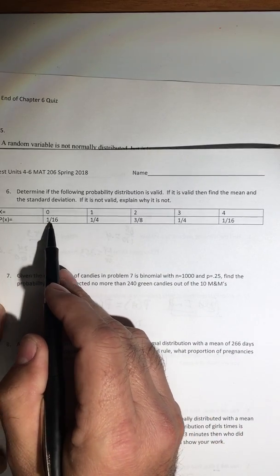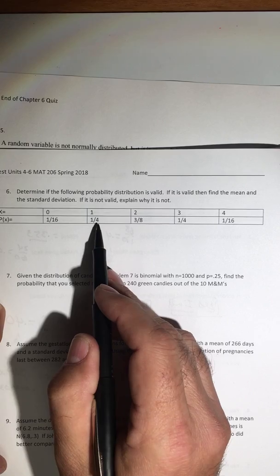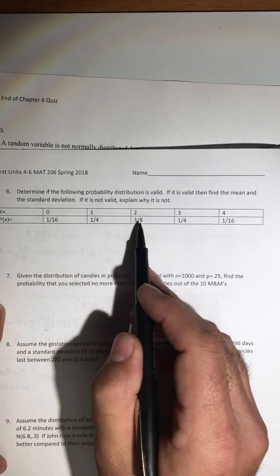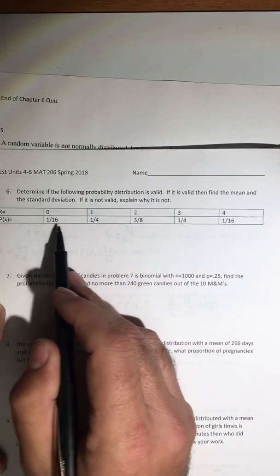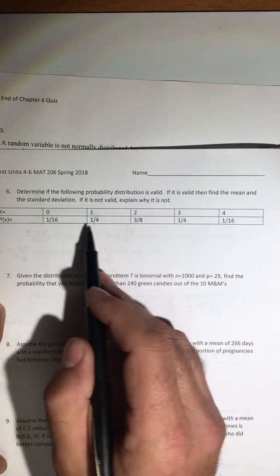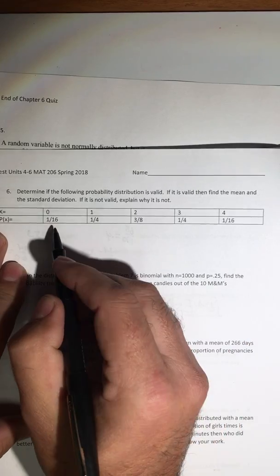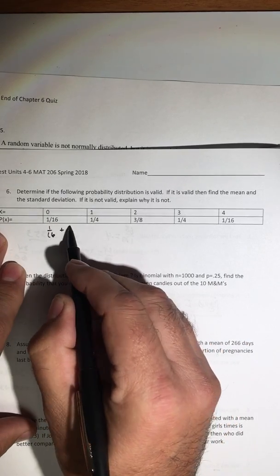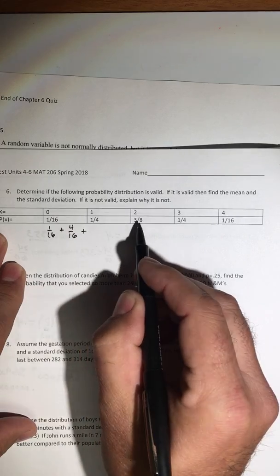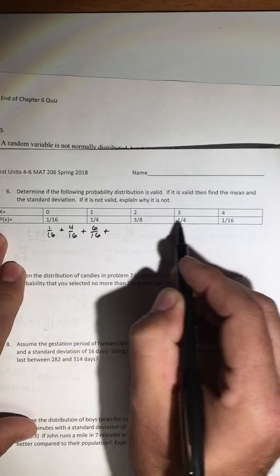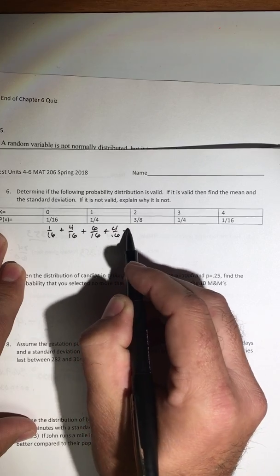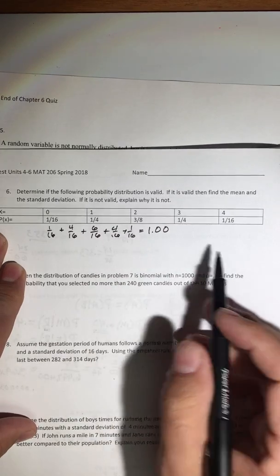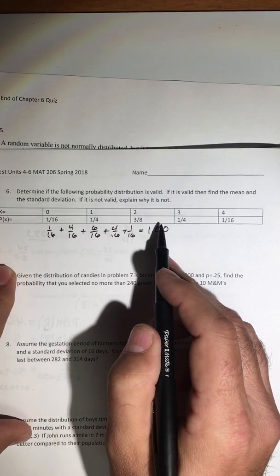All right, so if we add up those probabilities, 1/16 plus 1/4 plus 3/8 plus 1/4 plus 1/16, that adds up to 1.0. So therefore, we do in fact have a valid probability distribution, right? So if I go 1/16 plus 4/16 plus 6/16 plus 4/16 plus 1/16, that equals 100% or 16/16. So therefore, yes, it's a valid probability distribution.